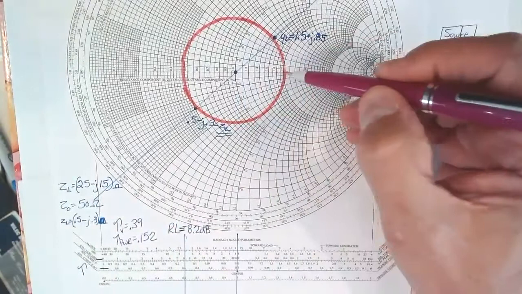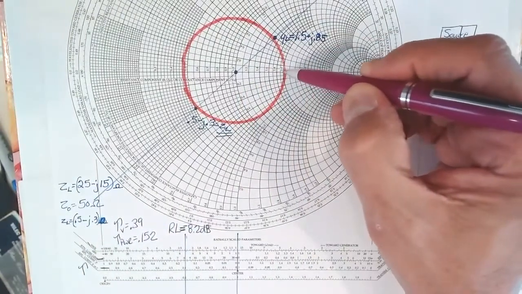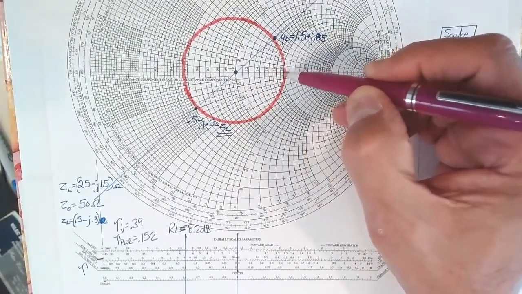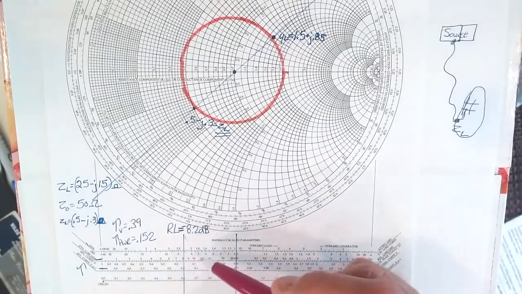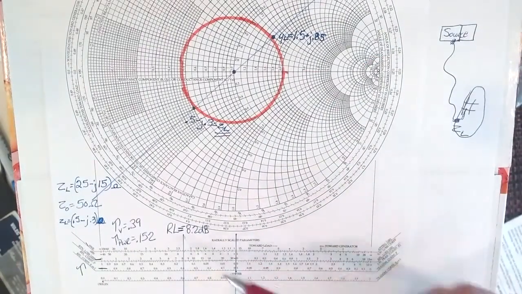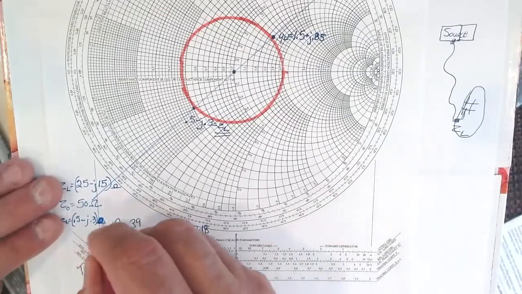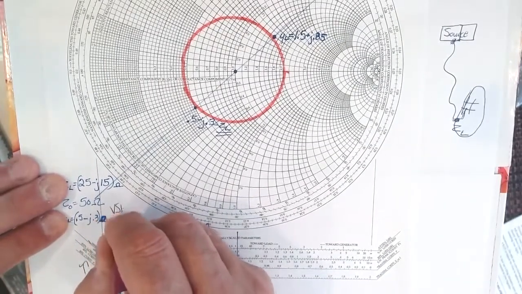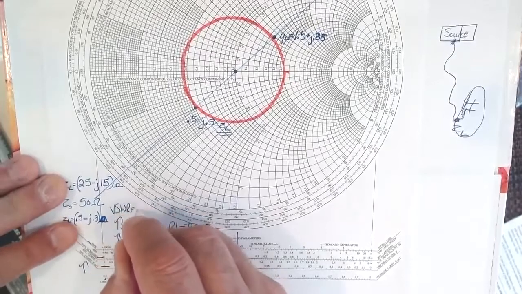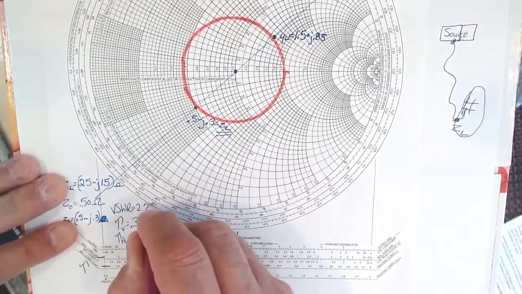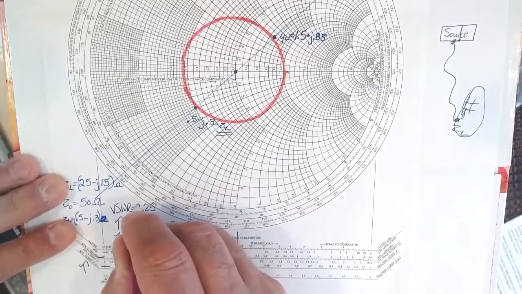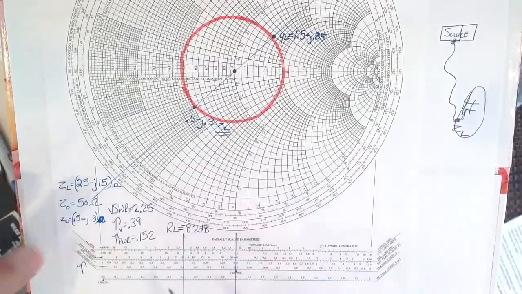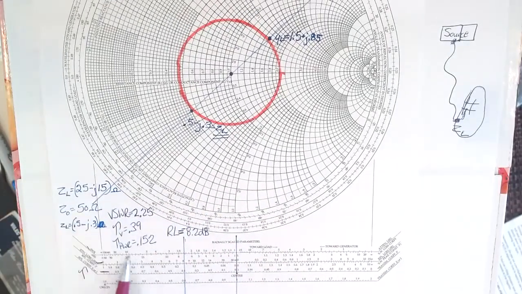All right, now I can also read off my VSWR. Although I could read my VSWR off here, I could just read it over here. That would be my VSWR. You can also read it down here, which is a little more exact scale, and that gives me 2.25. So VSWR is 2.25.